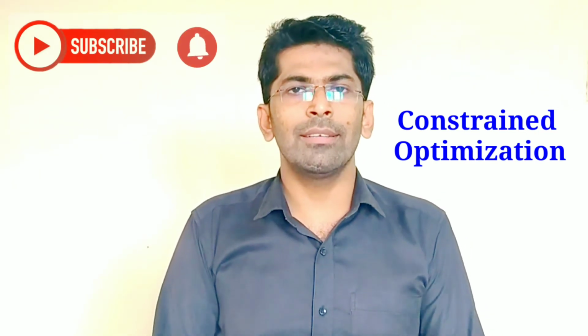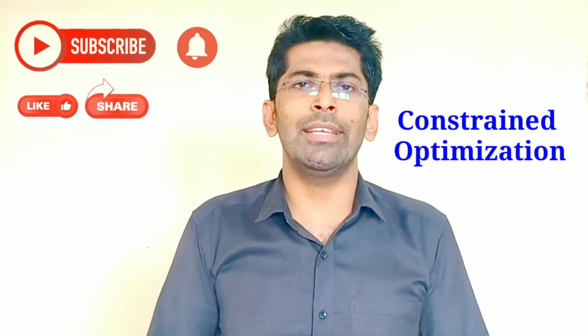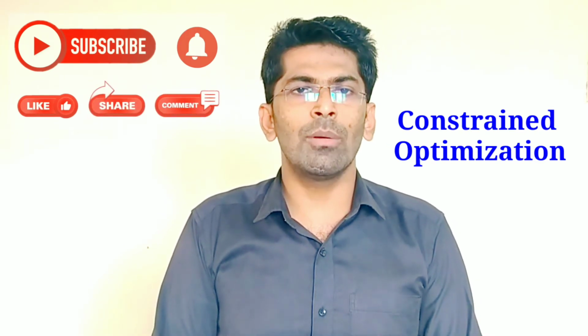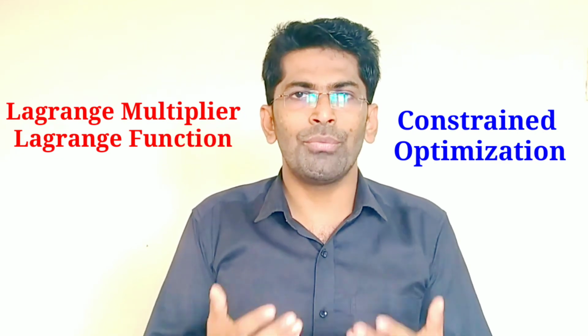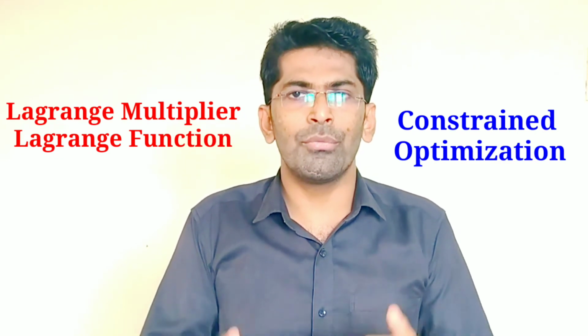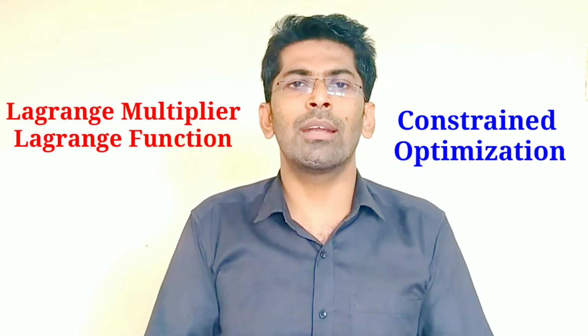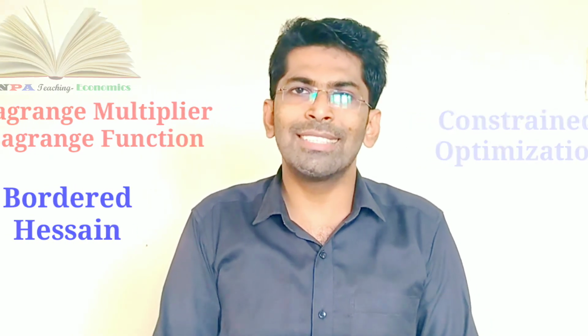This is not surprising since economics, to a large extent, is concerned with the optimal allocation of scarce resources, and constrained optimization does exactly this. It makes a function take its optimal value subject to the constraints that say what values the variables may take. The commonly used mathematical techniques of constrained optimization involve the use of the Lagrange multiplier and Lagrange function to solve these problems, followed by checking the second order conditions using the bordered Hessian.